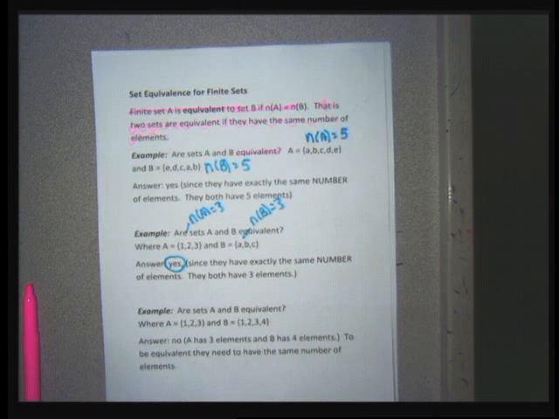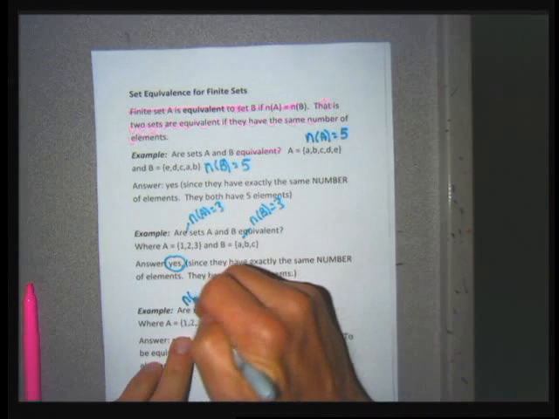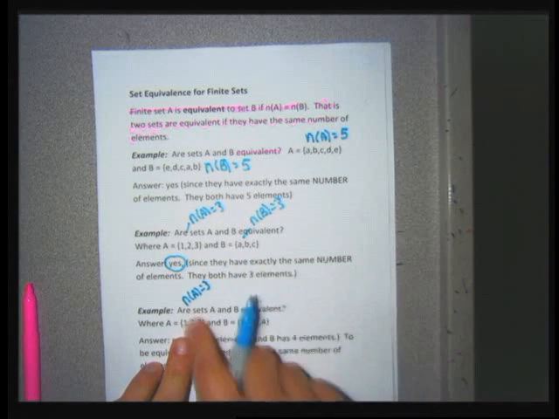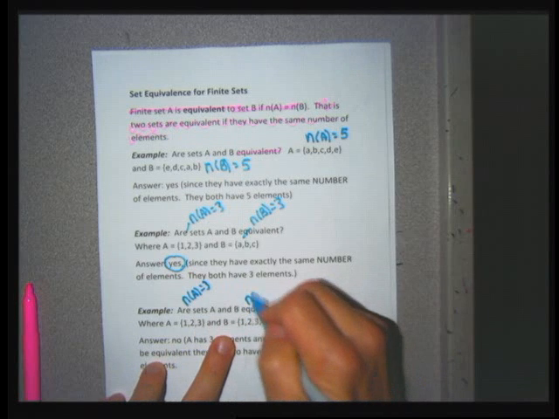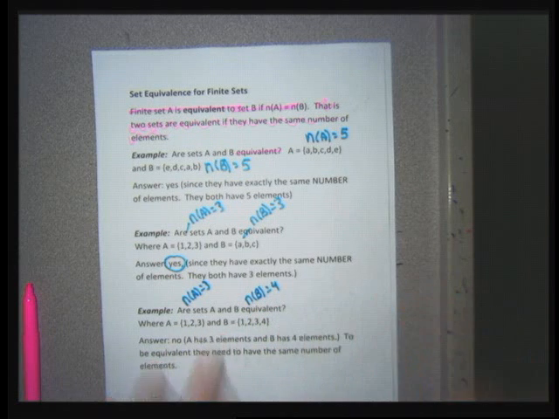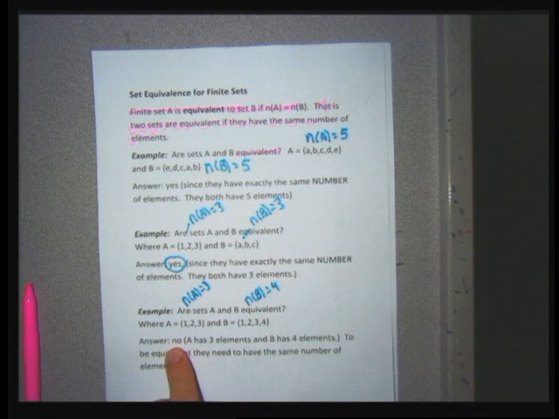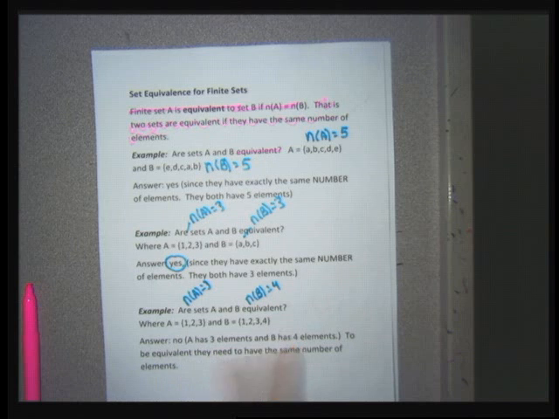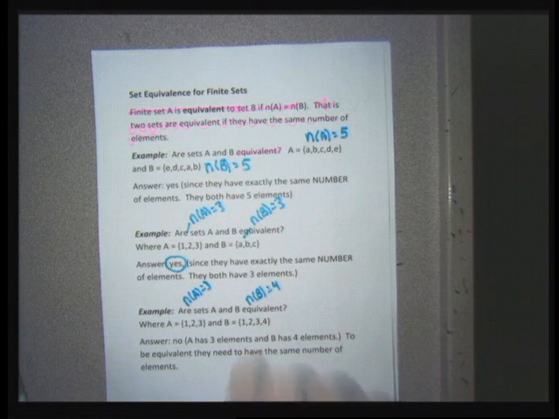And then this last example, the first set A has 3 elements. Are these equivalent? It's going to be no, because the second set B has 4 elements. And two sets are only equivalent if they have the same number of elements. The elements can be the same, but they don't have to be the same. These sets aren't equivalent because A has 3 elements and B has 4 elements. To be equivalent, you have to have the same number of elements. So equal, you have to have exactly the same elements. Equivalent, just the same number of elements. The elements can be the same, but they don't have to be the same.